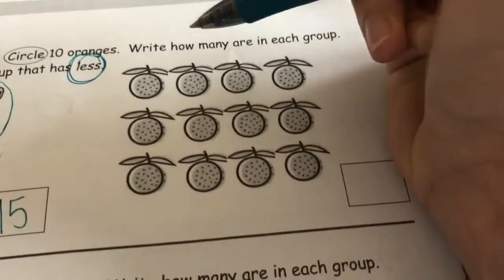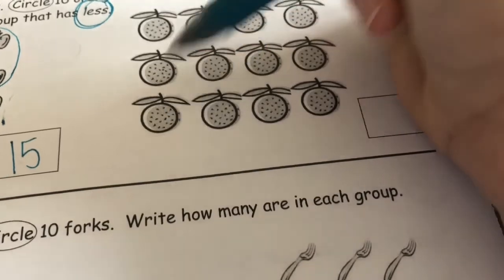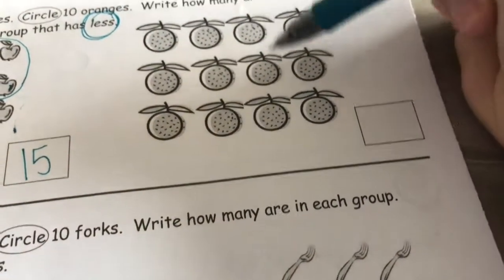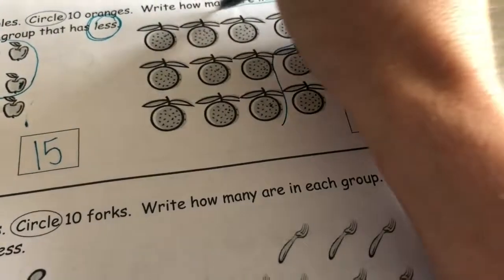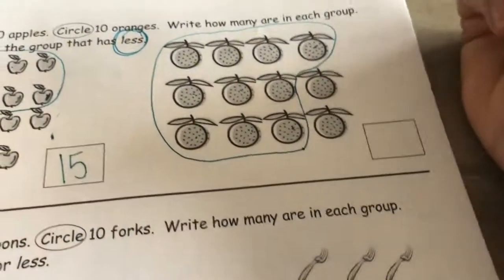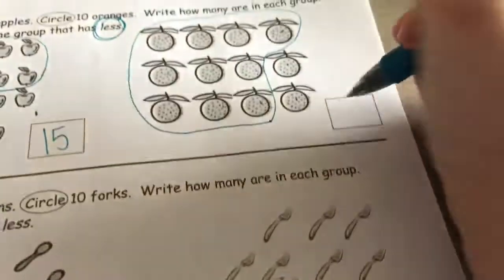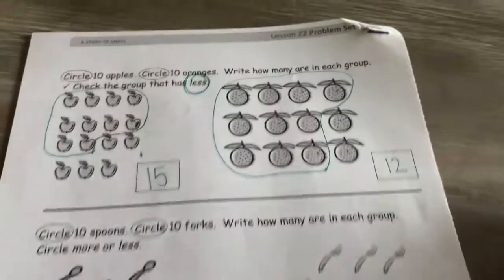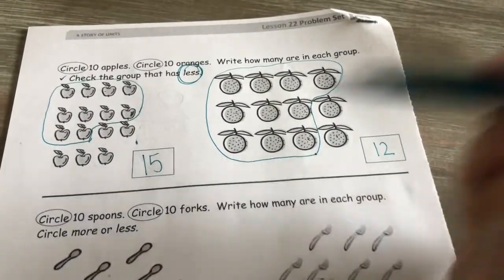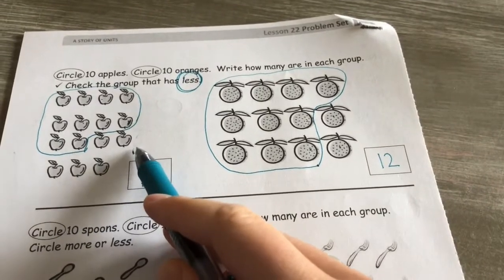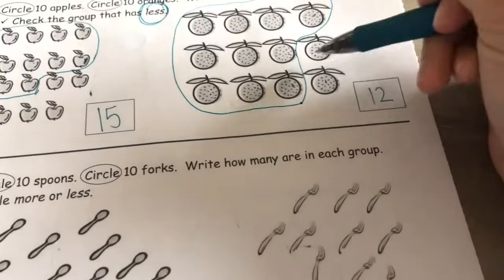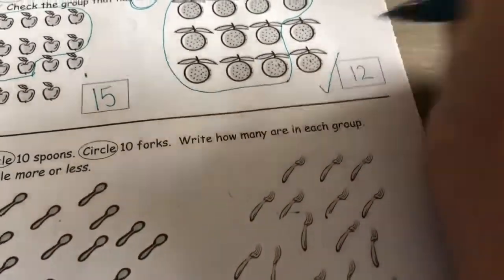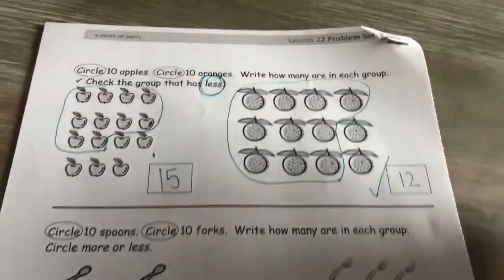Okay, and then my oranges, I have 1, 2, 3, 4, 5, 6, 7, 8, 9, 10. So I got my group of 10, 11, 12. So which one has more loose ones? 15 has more, which means 12 is less. It's smaller. There's only 2 loose ones here. So I'm going to put that check by the 12 because it's the group that has less.